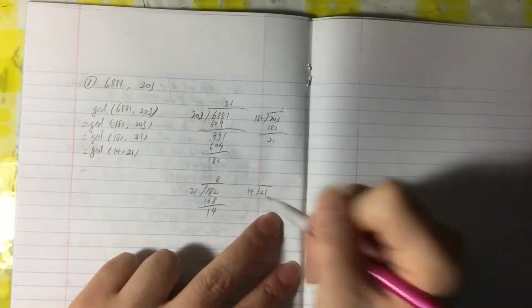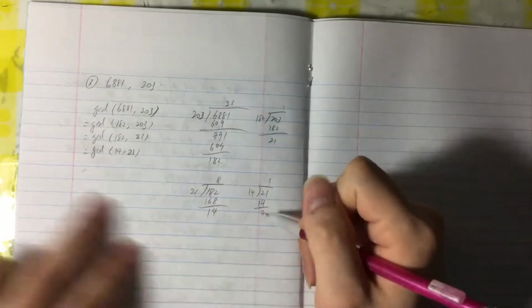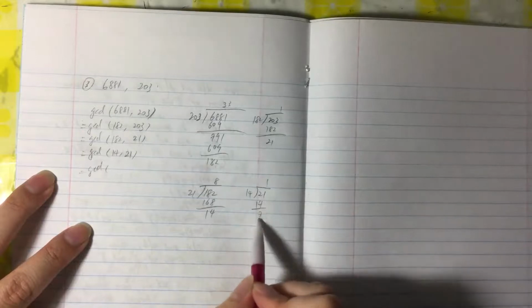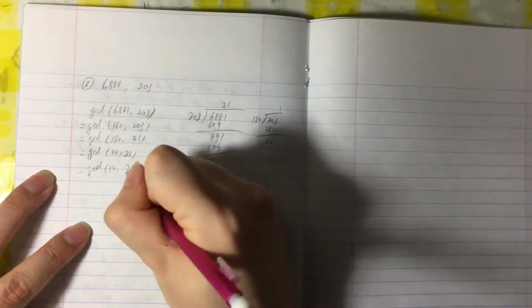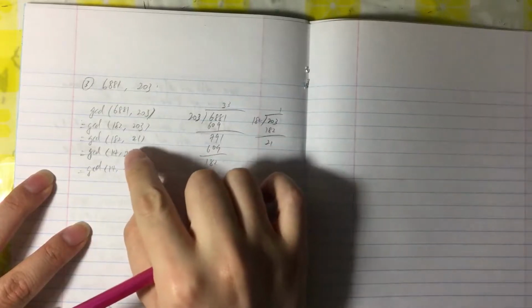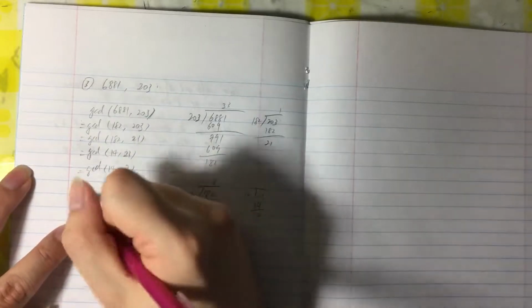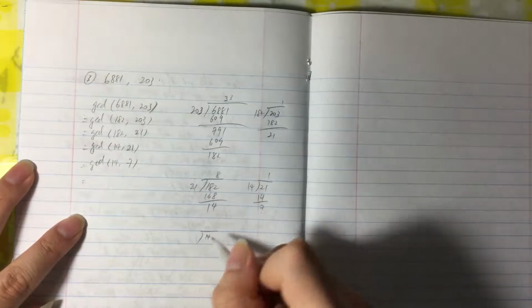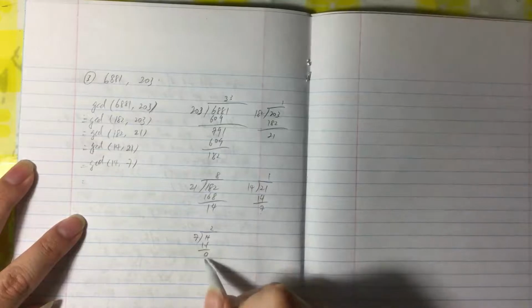Take 21, divide by 14. Remainder is 7. Then 21 is a dividend, 7 is a remainder. If I replace the dividend with a remainder, the GCD stays the same. Then keep going. Take the larger number, divide by the smaller number. Remainder is 0.